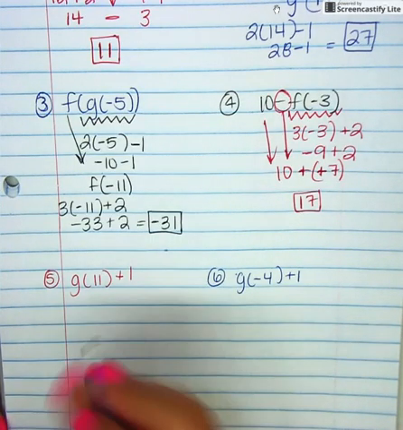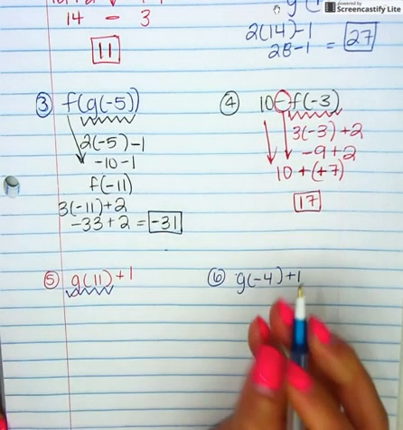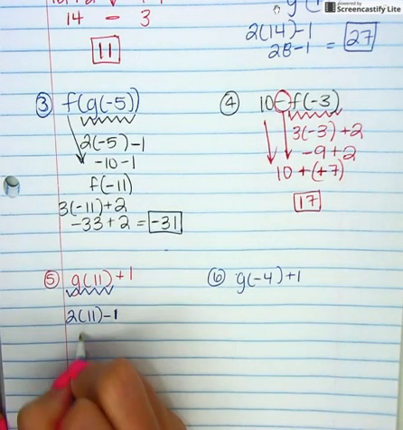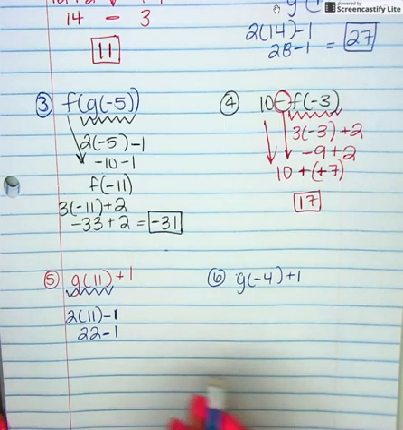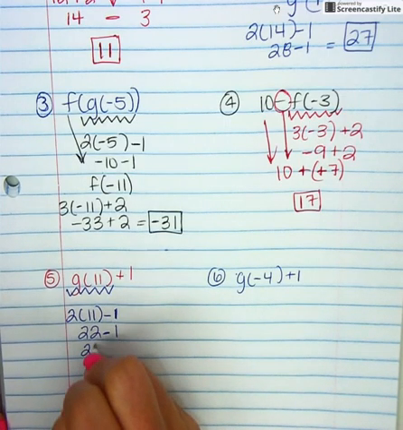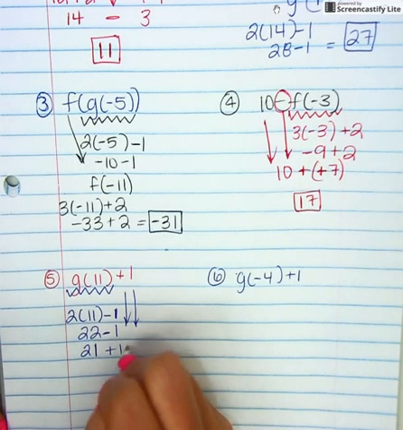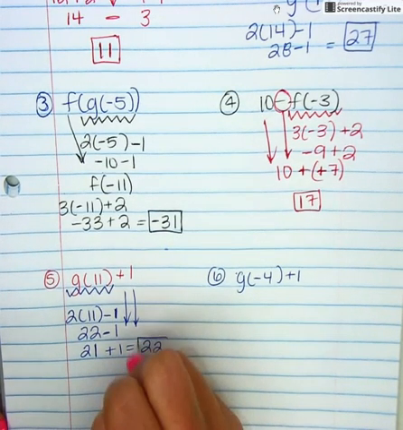Number 5, I'm going to start with g of 11. So 2 times 11 minus 1 gives me 22 minus 1, which gives me 21. Bring down my plus and my 1, making my final answer 22.